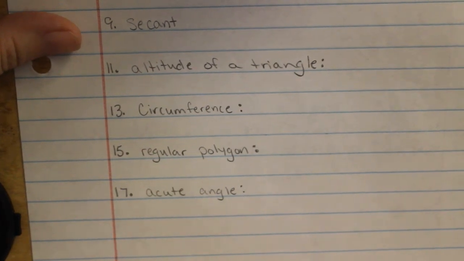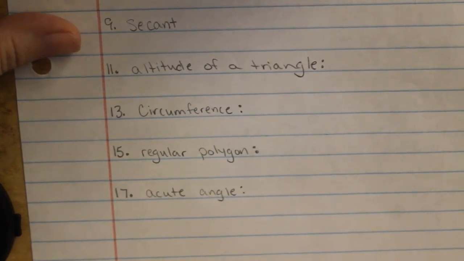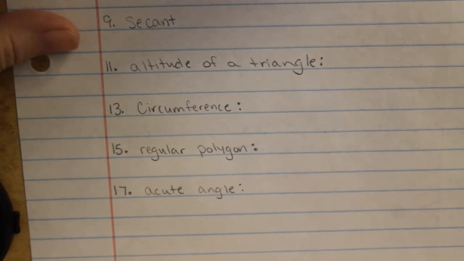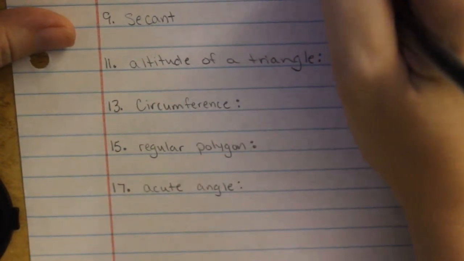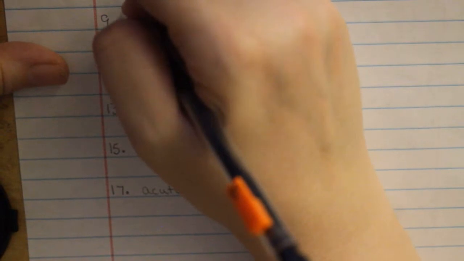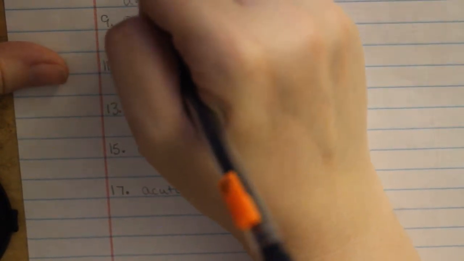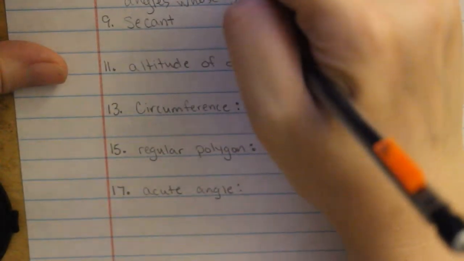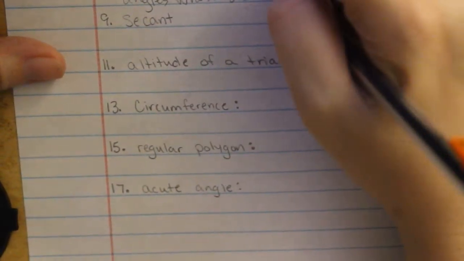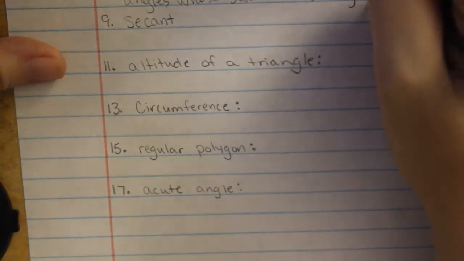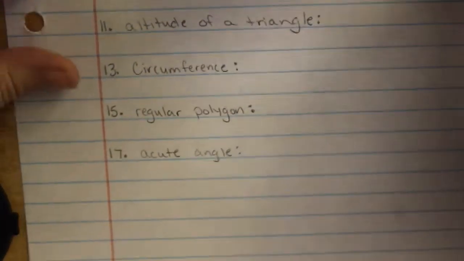So we're going to scroll down here. We're going to just kind of read down the line. And I'm looking for straight angles. So if you actually look, J is right there. And J says, angles whose sum is a straight angle. So I was looking for that and I found it. Angles whose sum is a straight angle. And there we have it. So we have supplementary angles.